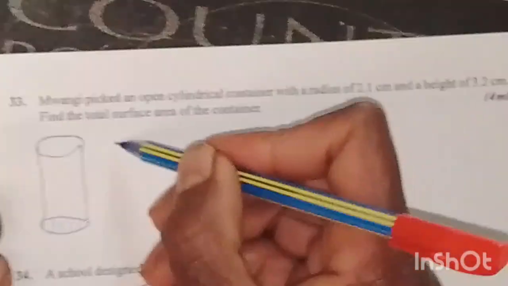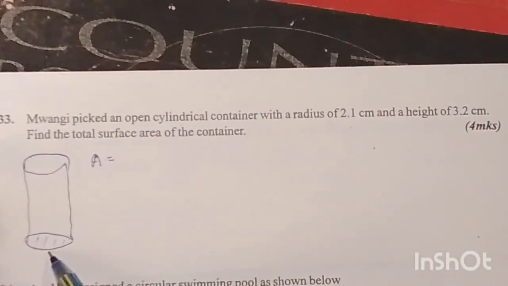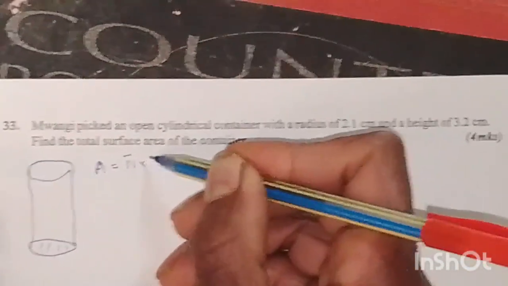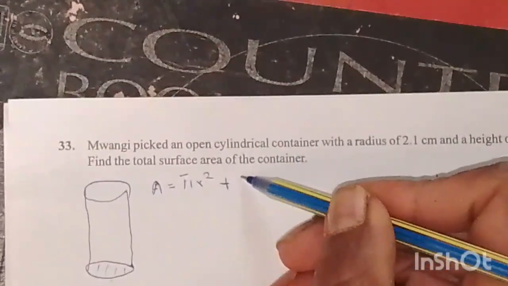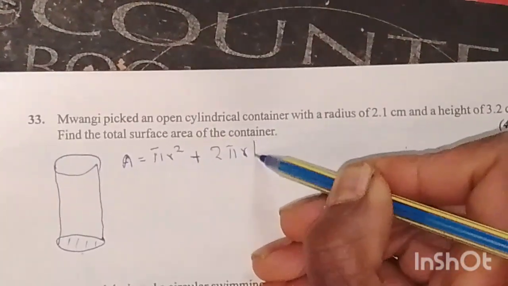To find the area, it shall be equal to the area of the base, which is pi radius squared, plus the area of the side of the cylinder. The area of the side of the cylinder is always equivalent to 2 pi radius length.